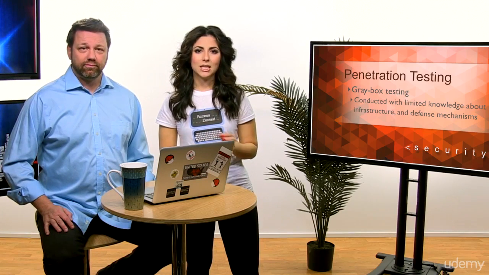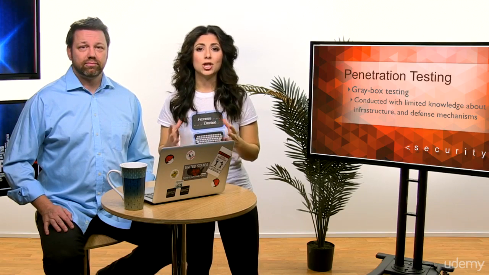In gray box penetration testing, the test is conducted with limited knowledge about infrastructure, defense mechanisms, and communication channels of the target on which the test is to be conducted. It is a simulation of those attacks that is performed by the insider or outsider with limited access or privileges.